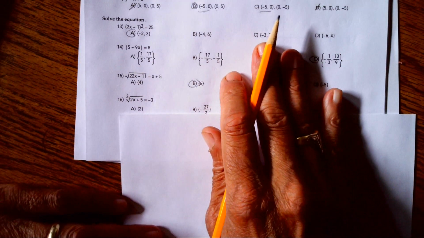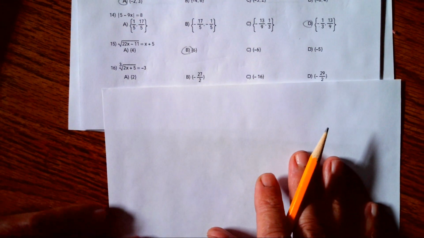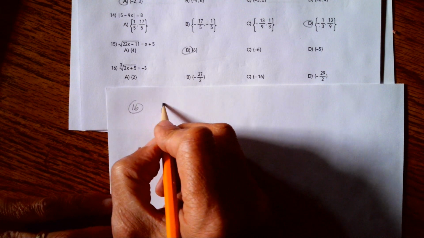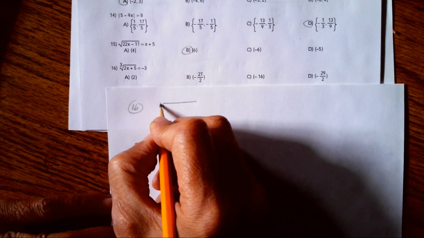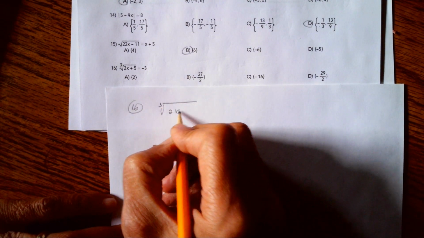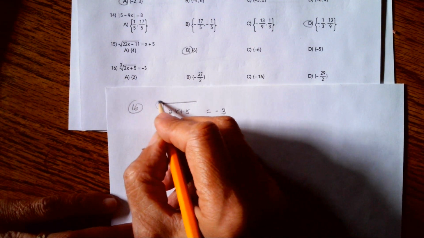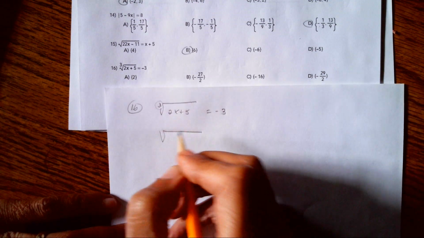Alright, and if I didn't do square roots, I certainly didn't do cube roots, but you get the idea of what's going to happen. Number 16, you get the cube root of 2x plus 5 is equal to negative 3. What undoes a cube root is to cube.